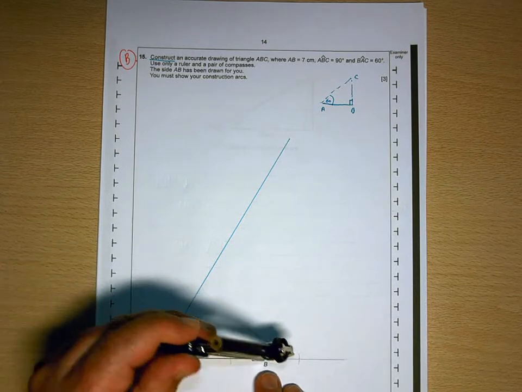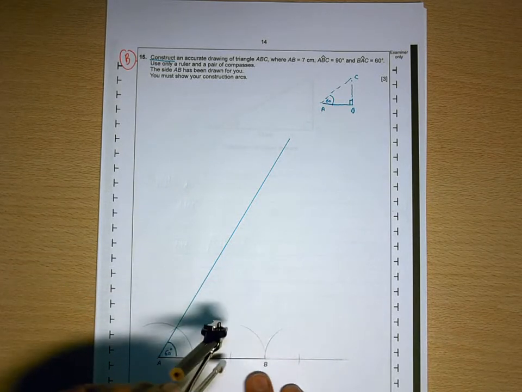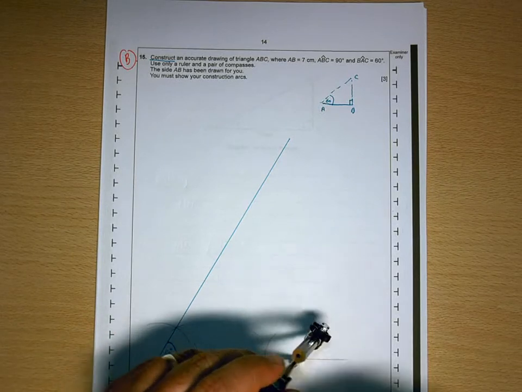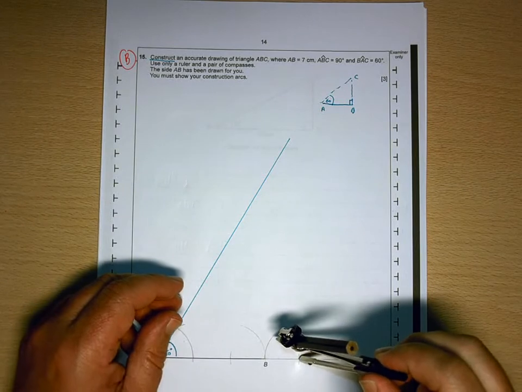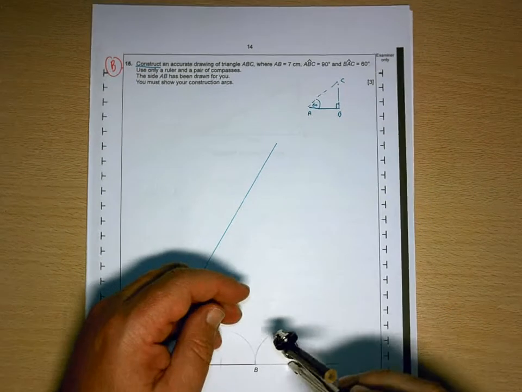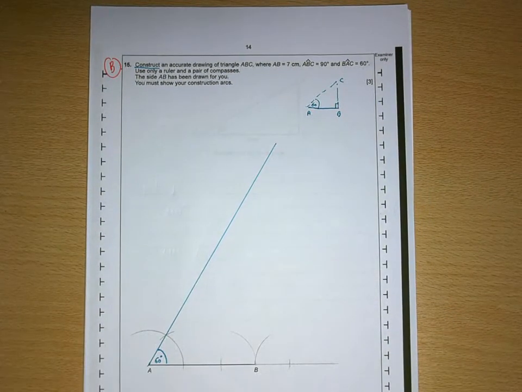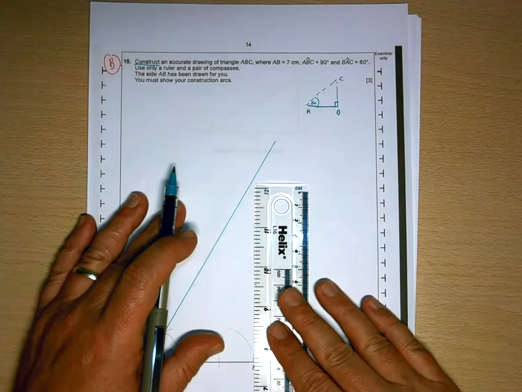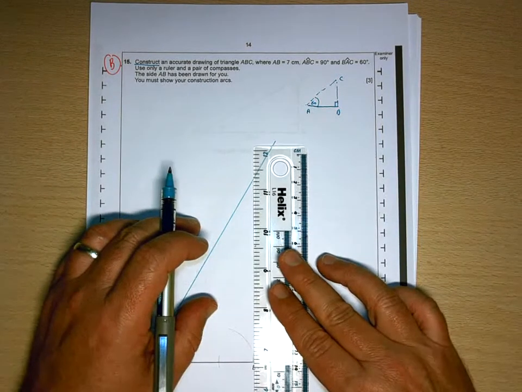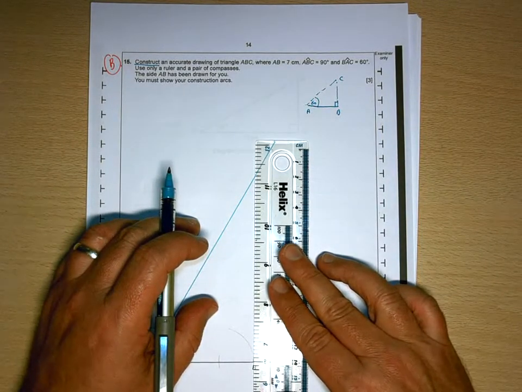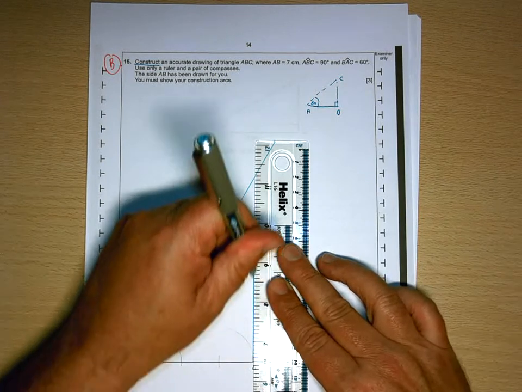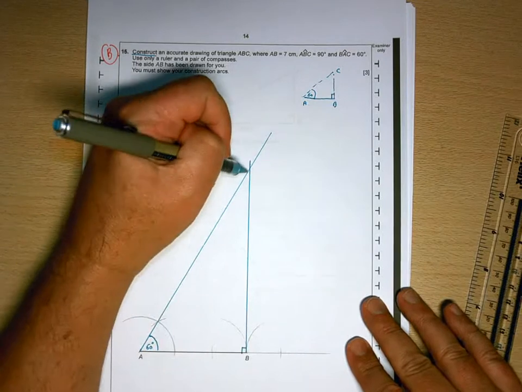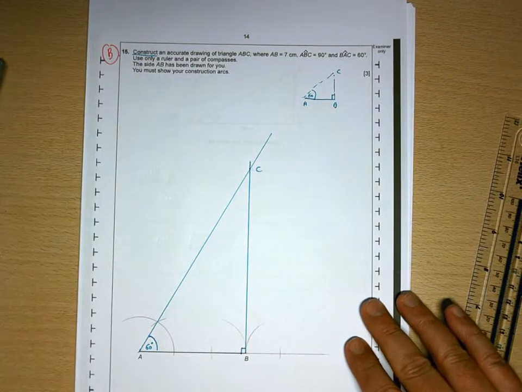So I've extended the line, I've crossed each side, I've then opened up my compass, and probably better if I'd have opened it up a bit wider, but it doesn't matter, you can see where those two cross is going to give you your 90 degree. And where they cross is where C is.